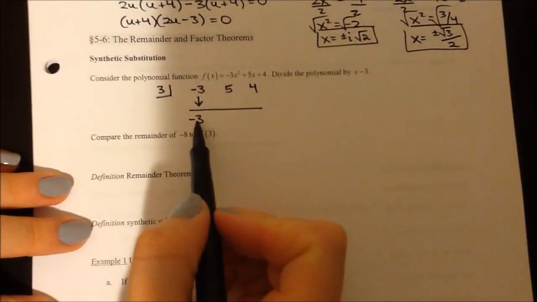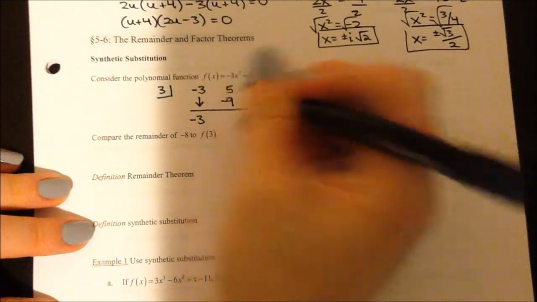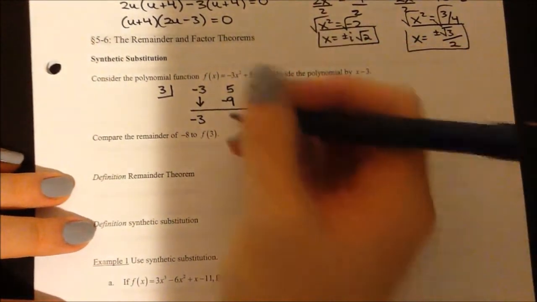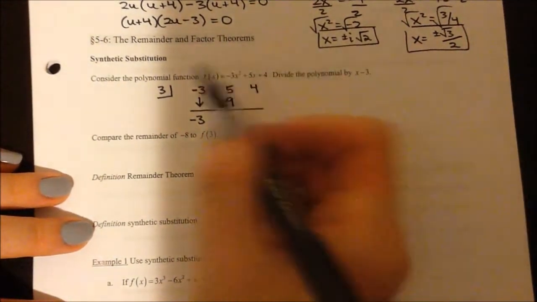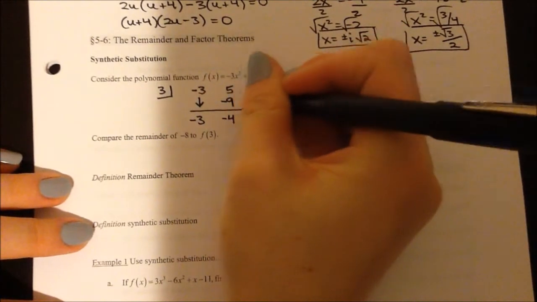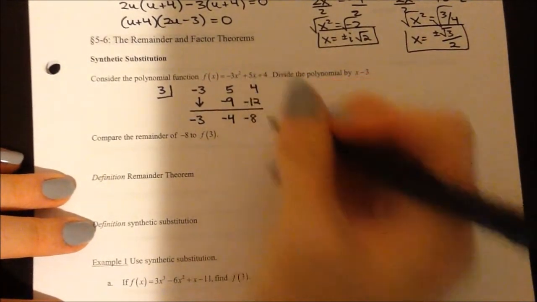Then we multiply negative 3 times this 3 right here, and that gives us negative 9, which we line up right there. Then we combine these up. 5 and negative 9 gives us negative 4. Then we multiply these two right here. We get negative 12. So we line that up under the 4. And then we combine these up and we get a negative 8.